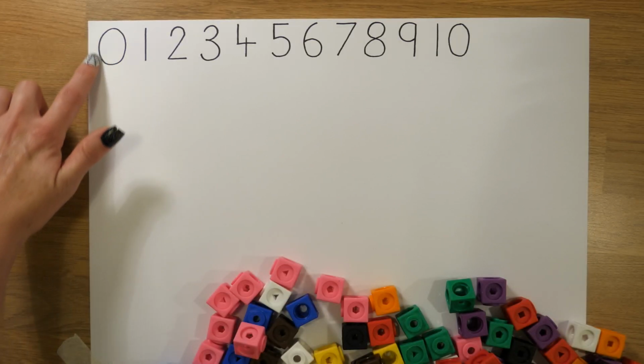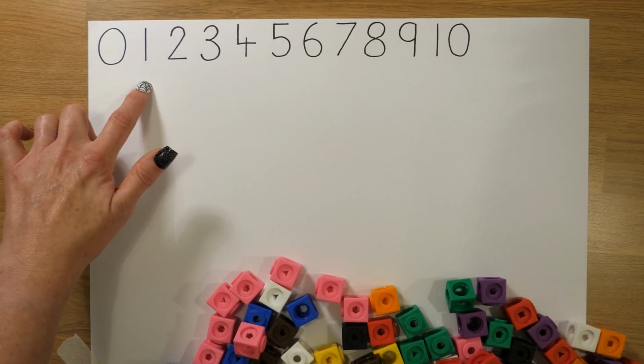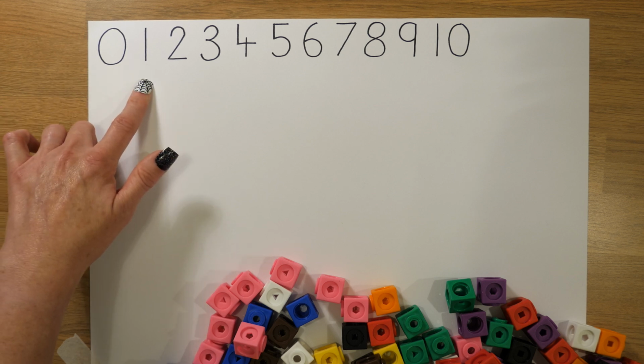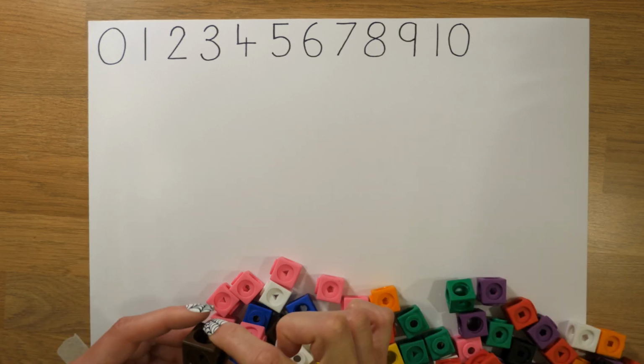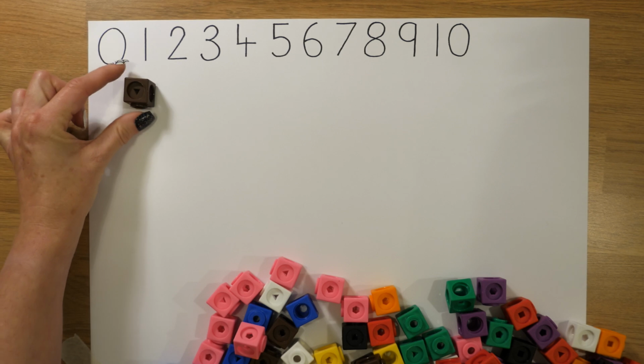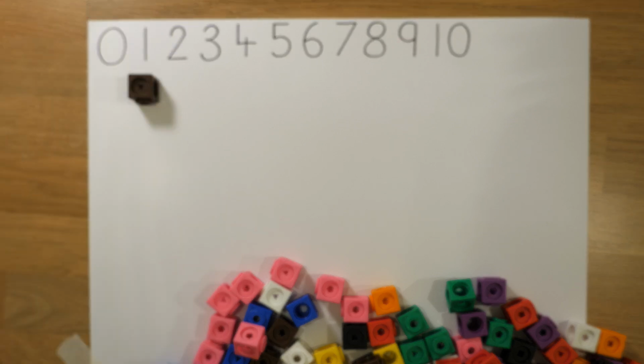But do I need to make anything for number 0? No, because 0 is the empty set. 0 means nothing. So I'm going to start by putting out the cubes for number 1. And I'm going to start with a nice autumny colour. I'm going to start with brown. There's a nice brown cube, just one on its own, number 1, like the one straight line.